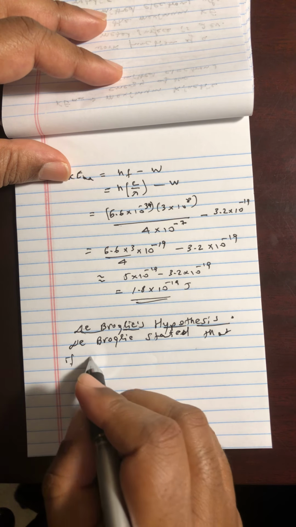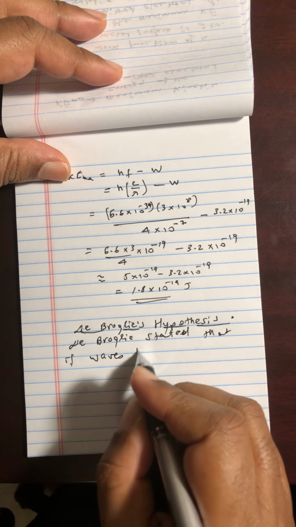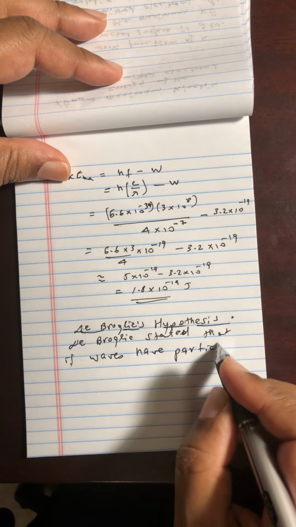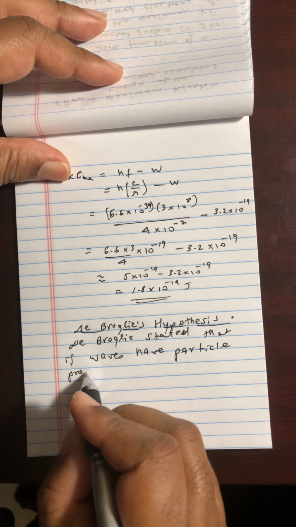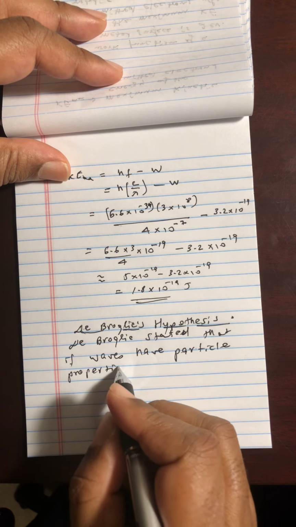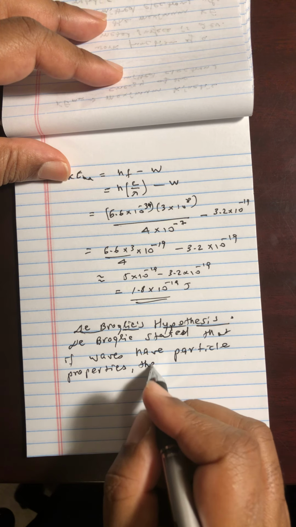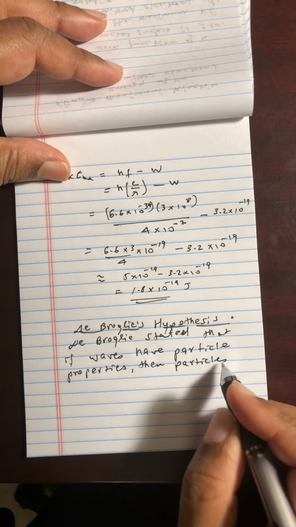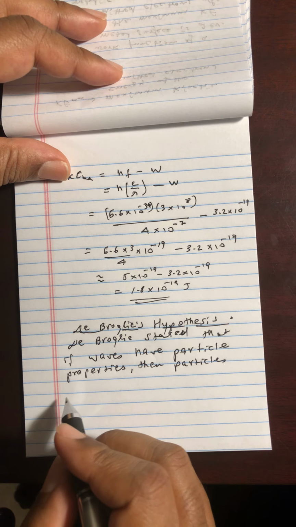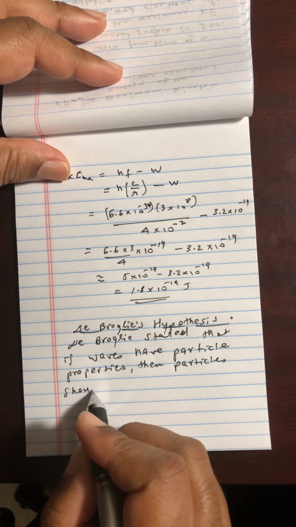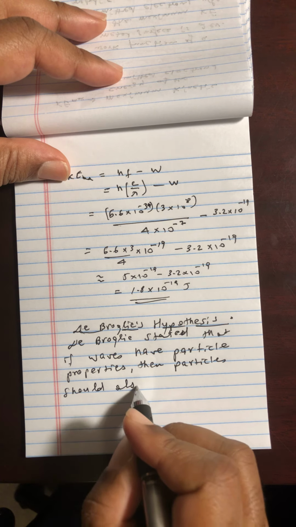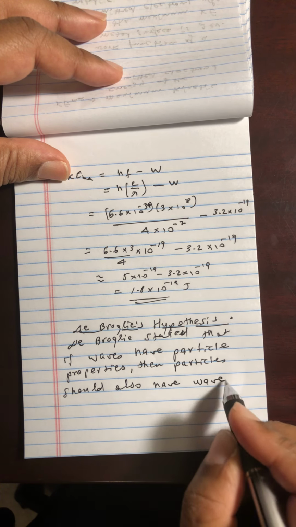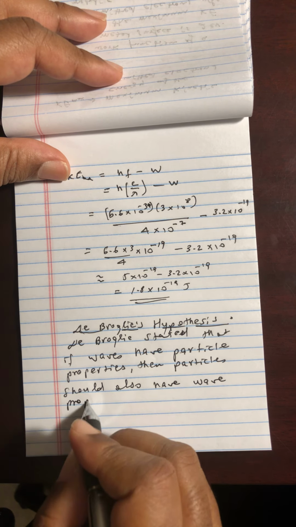if waves have particle properties, then particles should also have wave properties.